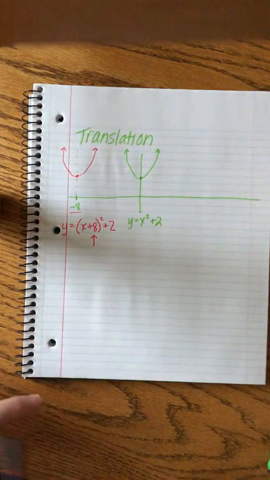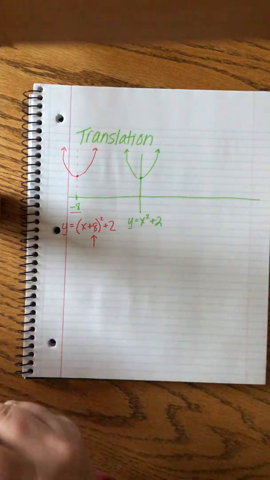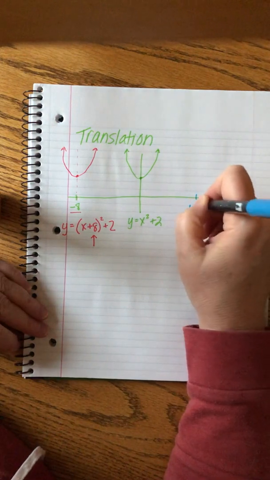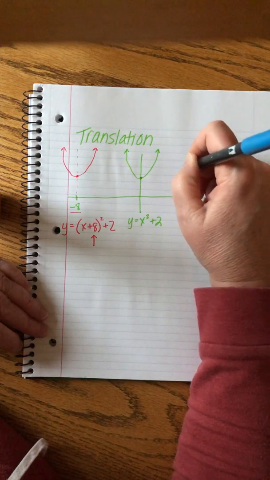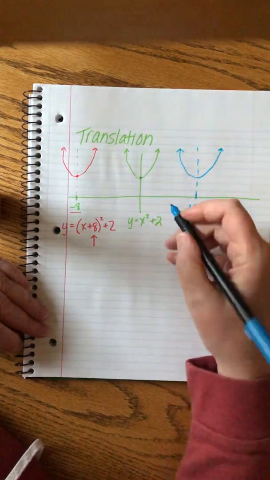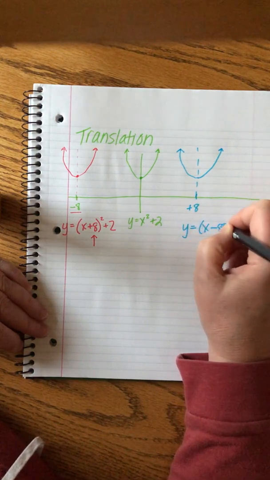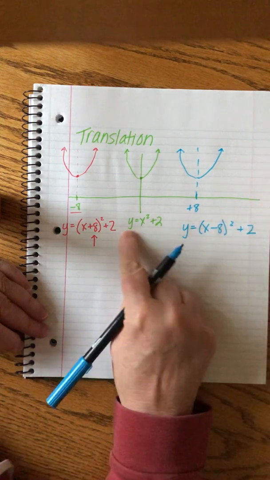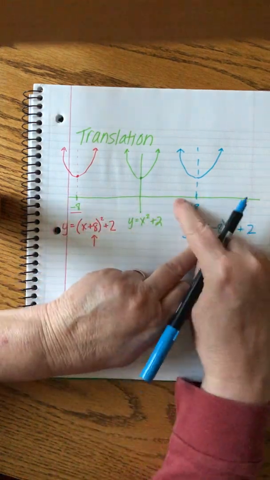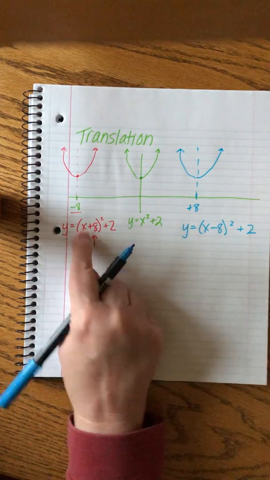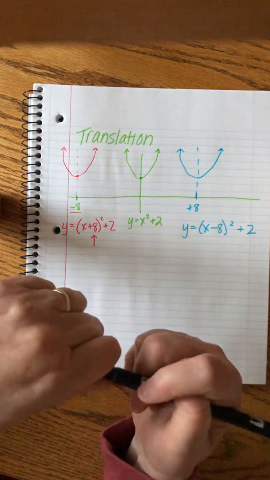What if we want to slide it in the other direction? Let's say we want to move it to +8. And again, we want it to look exactly the same. We don't want it flipping upside down or side to side or anything like that. We just want to move the whole thing down. Here we would use the equation y equals x minus 8 quantity squared plus 2. Notice that it's staying the same. We're just adding 8 to make it move this way and subtracting 8 to make it move this way. The sign is counterintuitive. You would have thought we would add 8 and subtract 8, but it doesn't work like that in the formula.